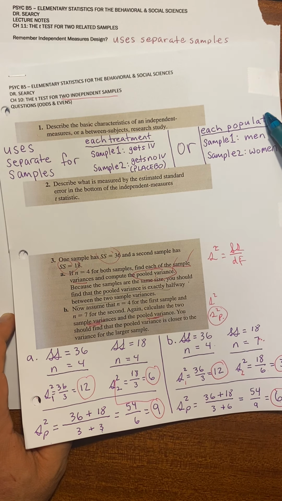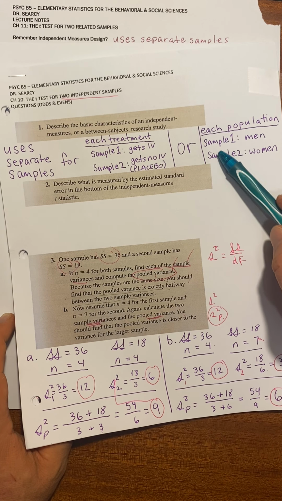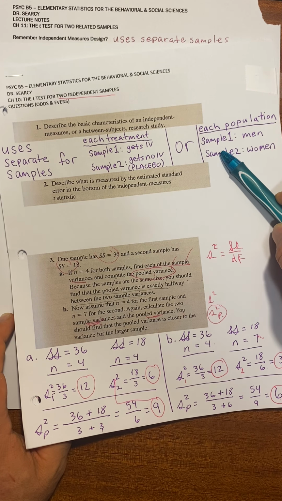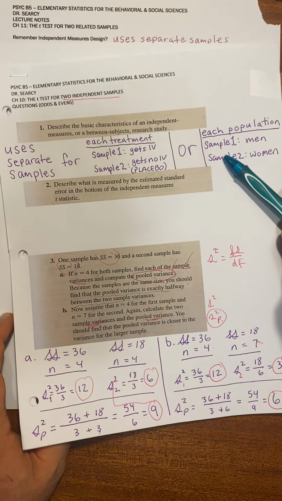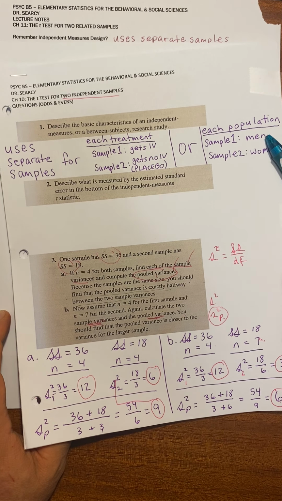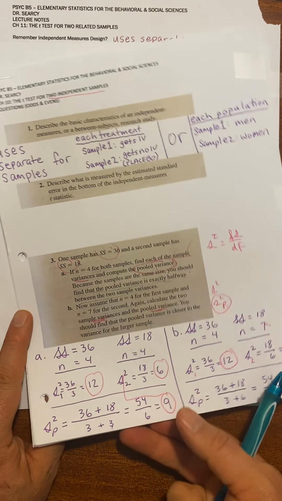Another way that we were saying that we could run the t-test with the independent samples was where we take two different samples and we give them both the same independent variable. We just look to see how they're affected by the type of person they are, right? So for instance, here, sample 1 was a group of men, sample 2 was a group of women.